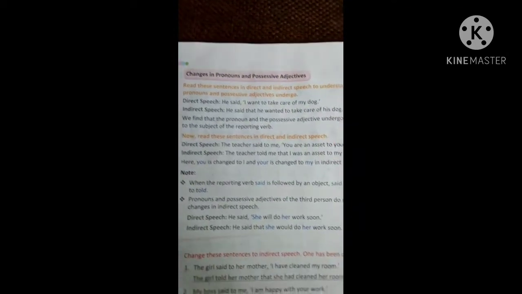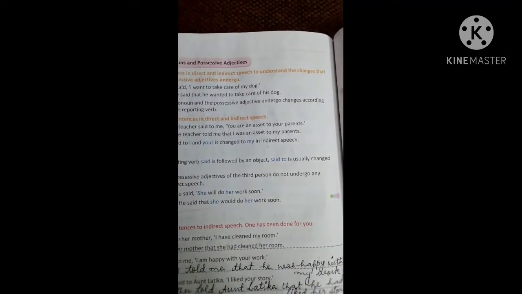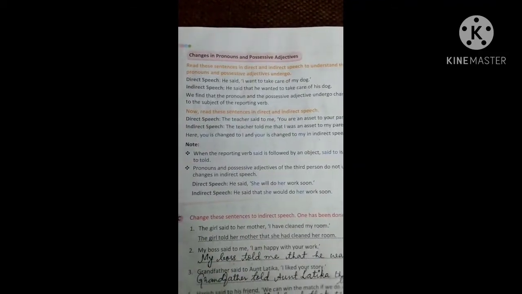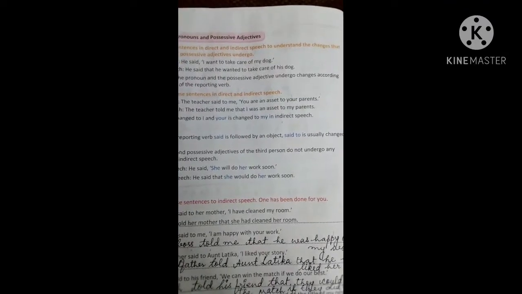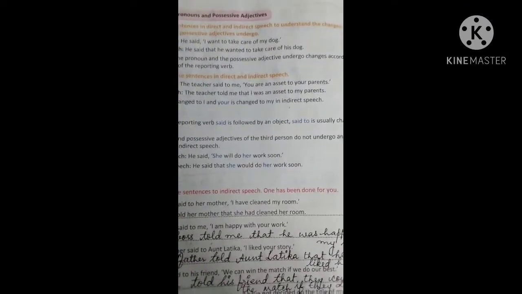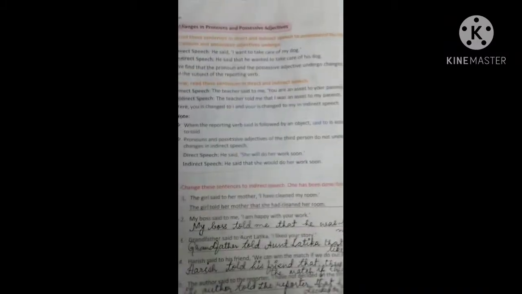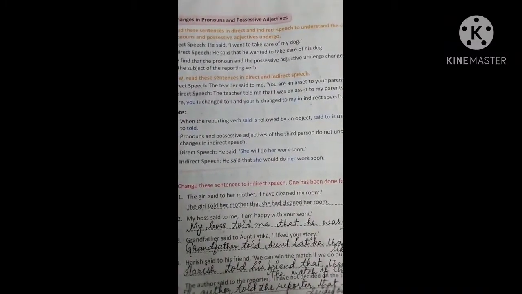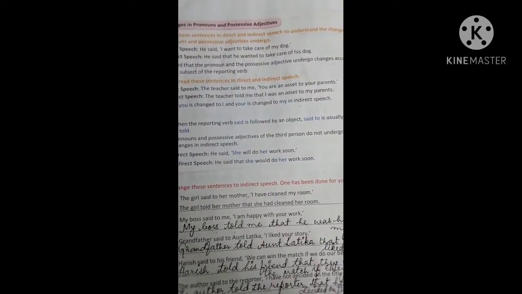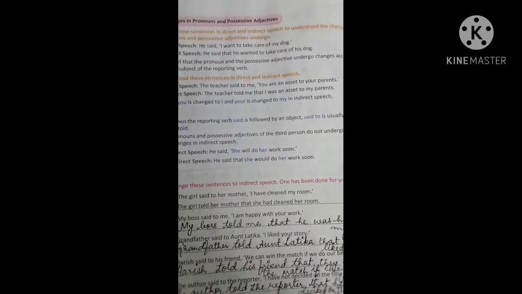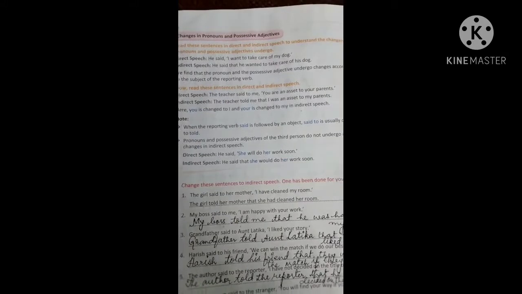It is said here, when the reporting verb said is followed by an object, said to is usually changed to told. Pronouns and possessive adjectives of the third person, you know, he, she, they, it, do not undergo any changes in indirect speech. Like he said, she will do her work soon. He said that she would do her work soon. Only will changes to would.